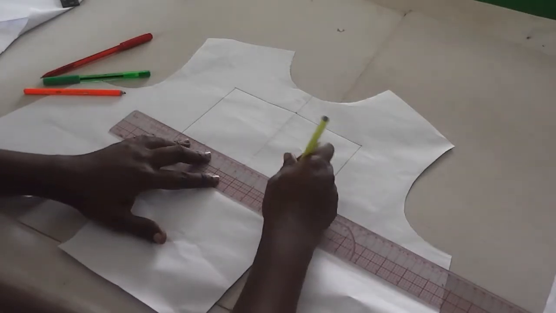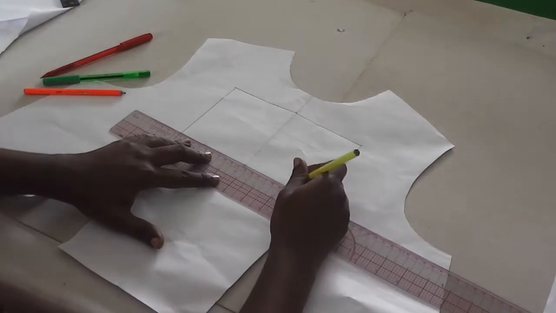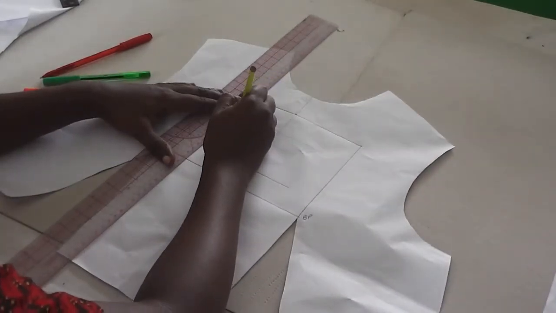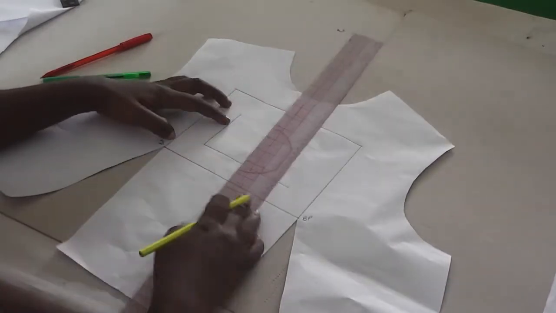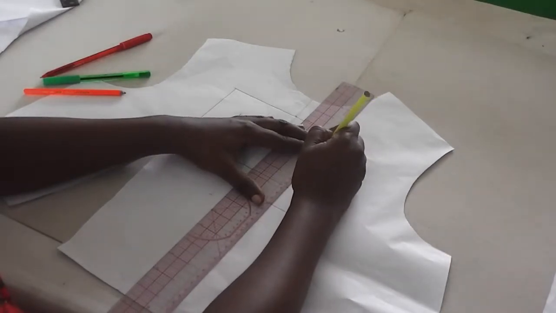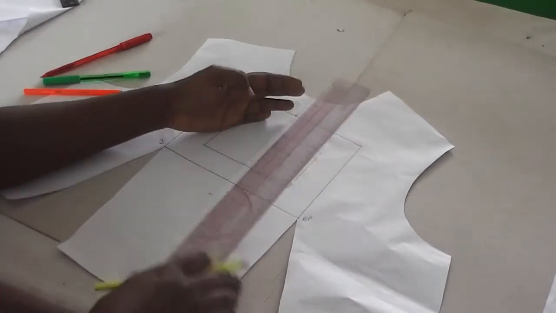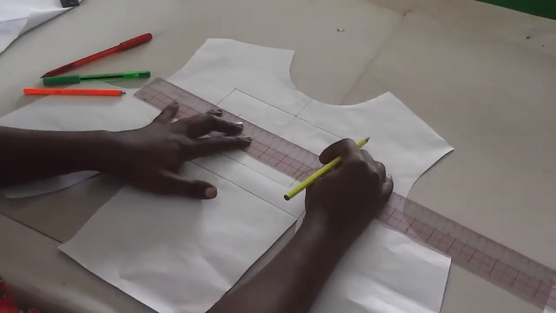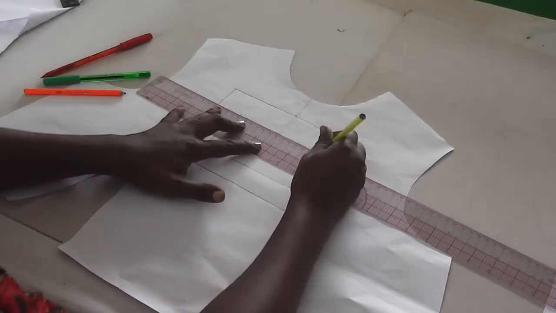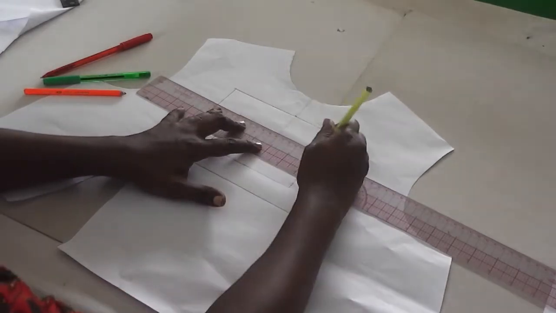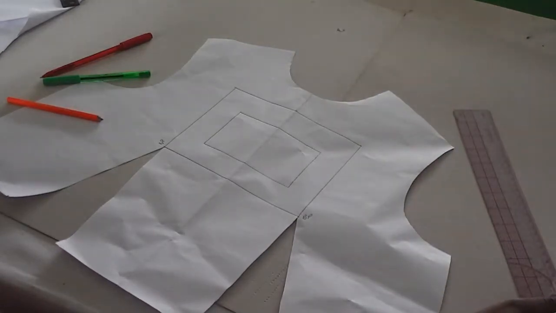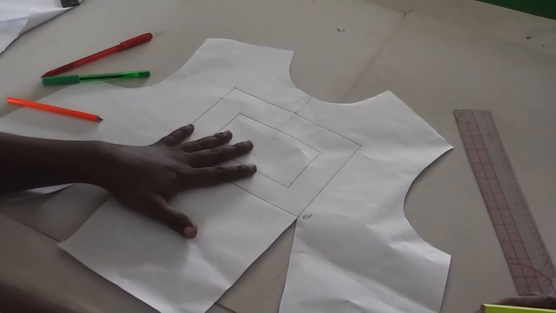I want to have two shapes, one on top of the other. Good.